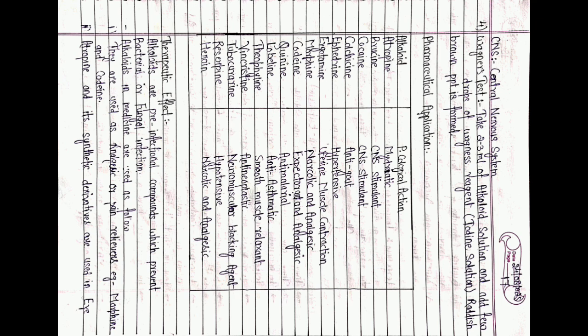Atropine, mydriatic. Brucine. Cocaine, anti-gout. Ephedrine, hypertensive. Ergotamine, uterine muscle contraction. Morphine, narcotic and analgesic. Codeine, expectorant and analgesic. Quinine, antimalarial. Lobeline, anti-asthmatic. Theophylline, smooth muscle relaxant. Vincristine, antineoplastic. Tubocurarine, neuromuscular blocking agent. Reserpine, hypotensive. Heroin, narcotic and analgesic.